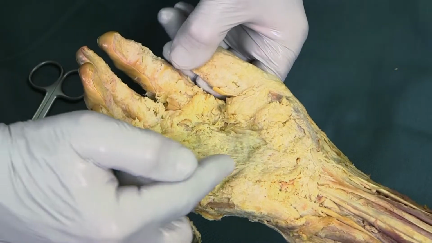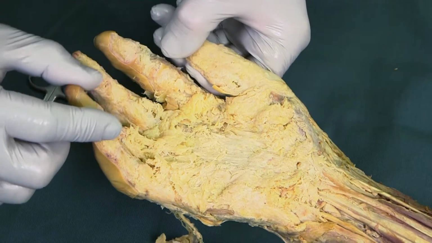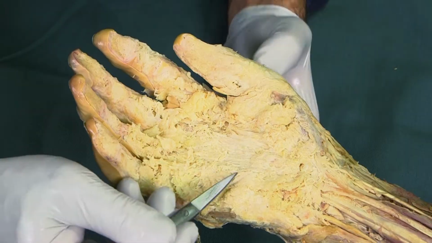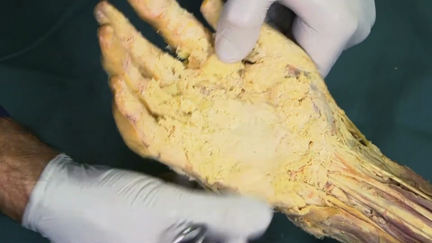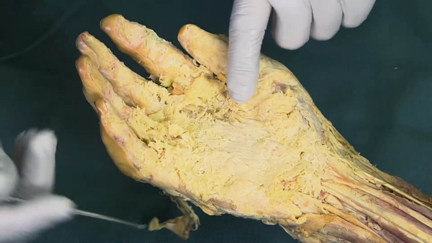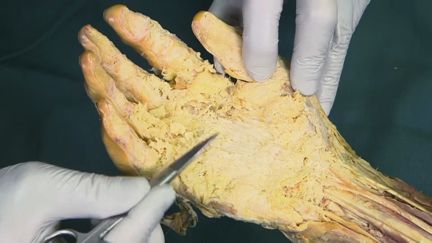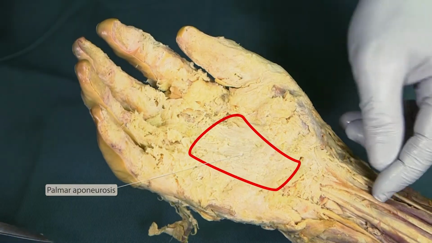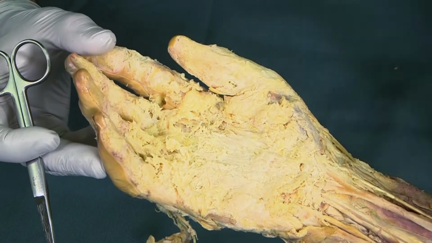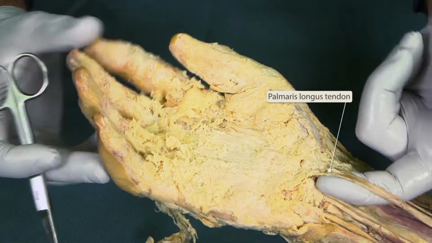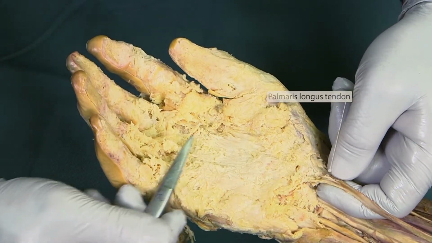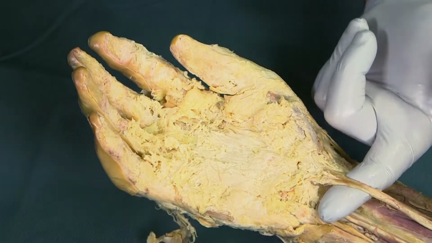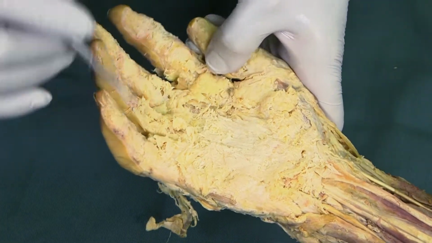I have removed the skin from the palm and the palmar aspect of the fingers, and I have removed the part of the fat here as well. I just want to show you the thickening of the deep fascia here on the palm of the hand. This structure is called palmar aponeurosis. And as you see, the tendon of the palmaris longus muscle inserts to the palmar aponeurosis, or we can say palmar aponeurosis is the expansion of the tendon of this muscle. Doesn't matter which way you look at it.